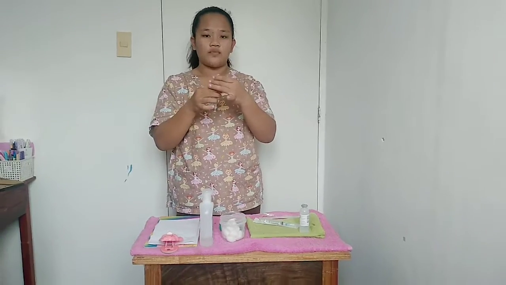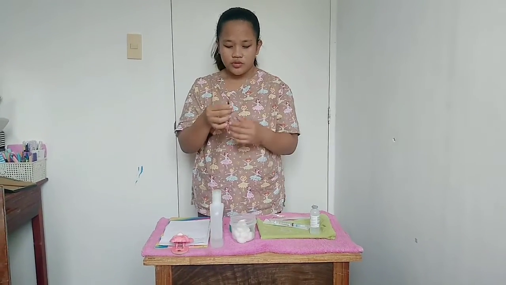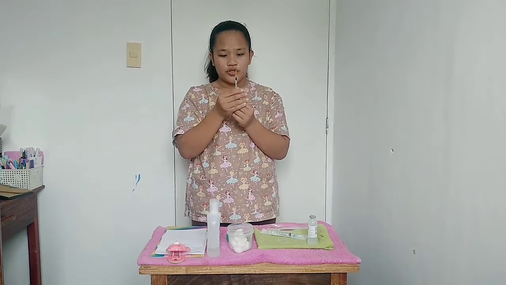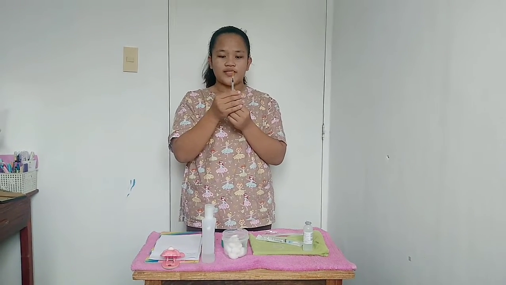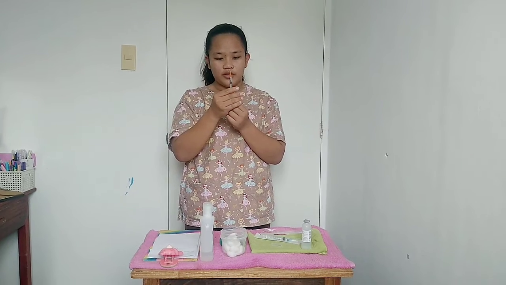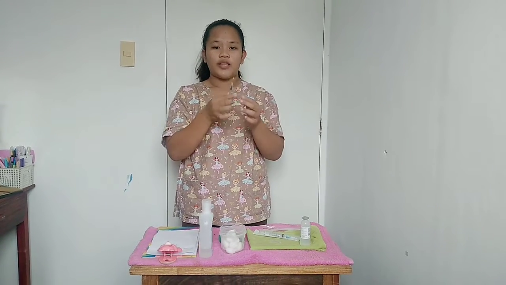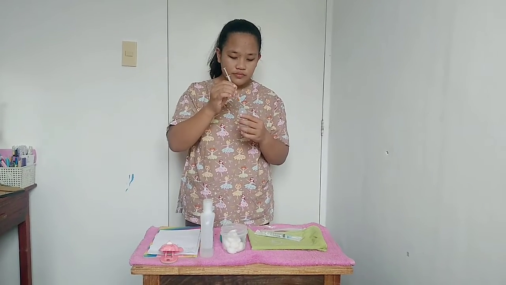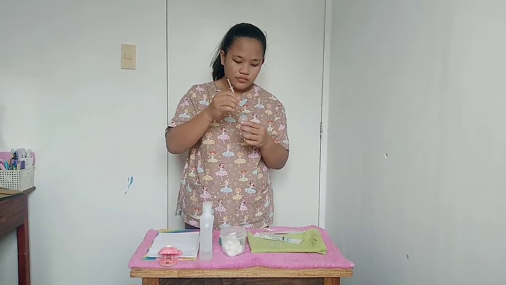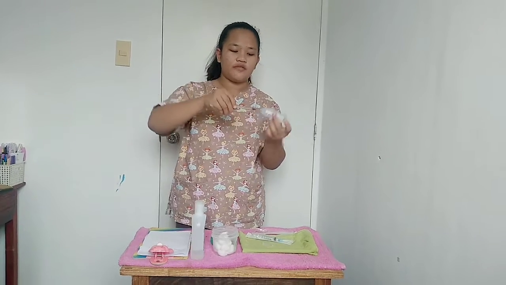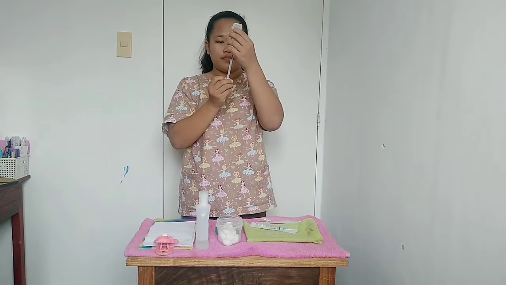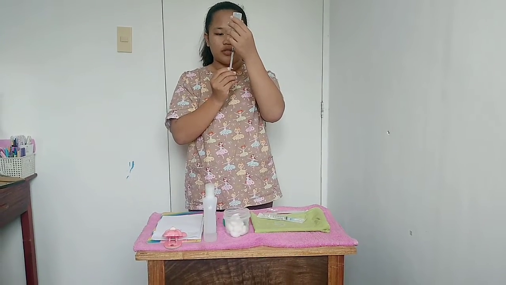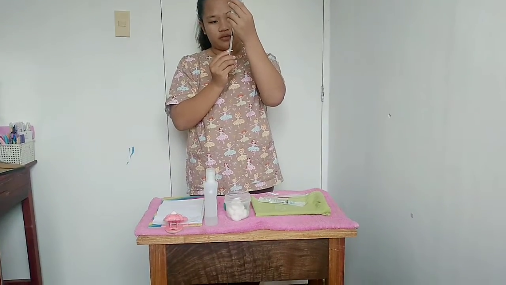We are going to uncap the syringe and draw air into the syringe with the exact amount of the medication needed, and then insert the air into the vial. Then invert the vial and withdraw the medication that is needed.